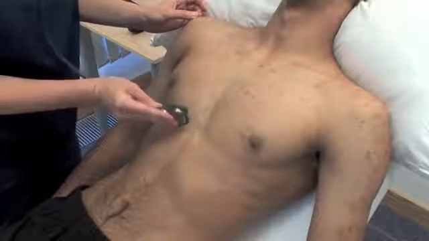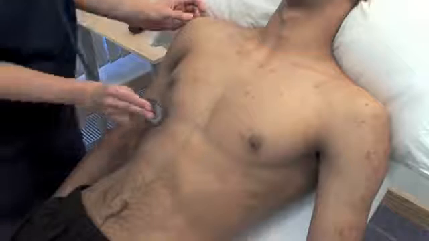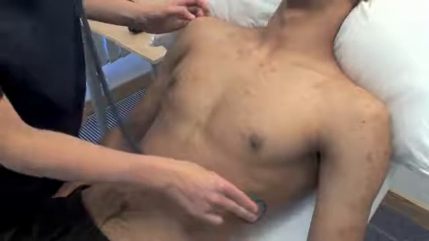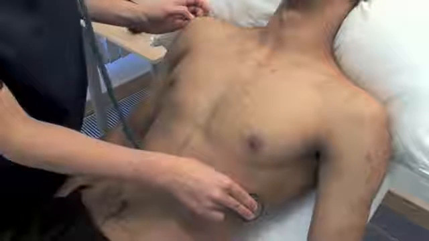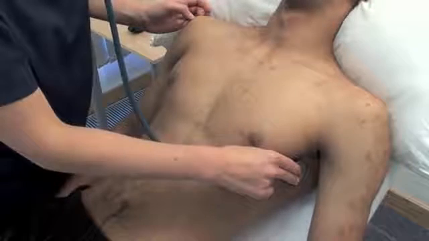Whispering is not heard over normal lung, but in consolidation the sound is transmitted, producing whispering pectoriloquy. Auscultate each side alternately, comparing findings over a large number of equivalent positions.